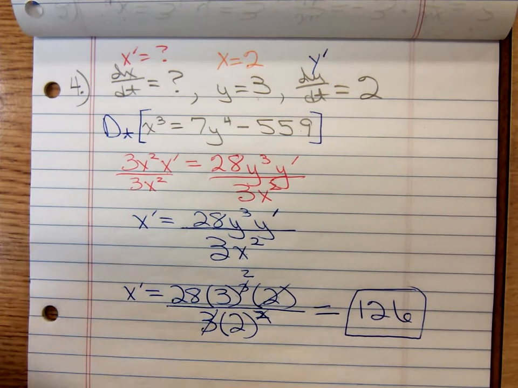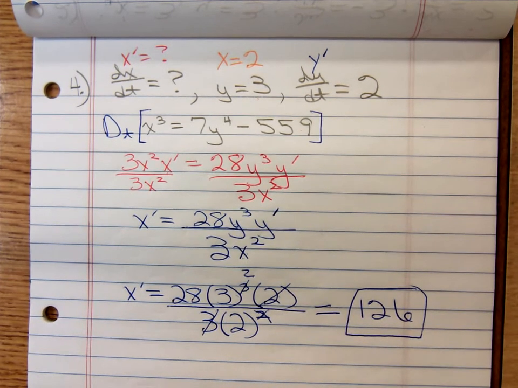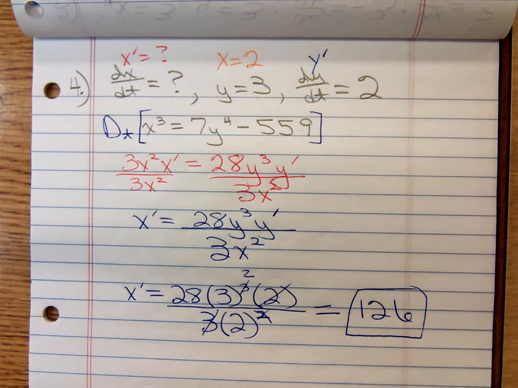Anyway, I think I'll take a break and drink some more of this green tea, and maybe then we'll do a word problem involving related rates. Okay, bye-bye.